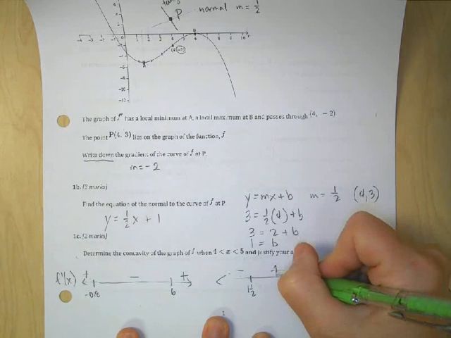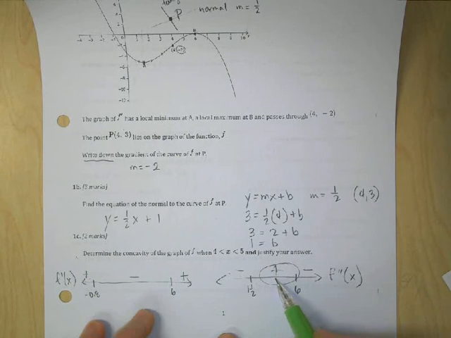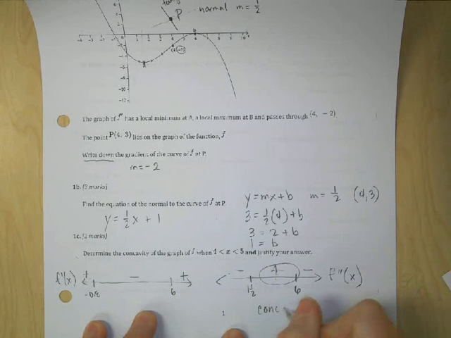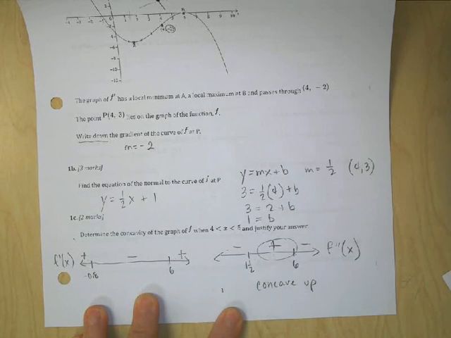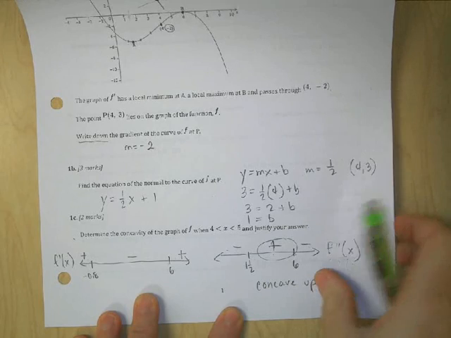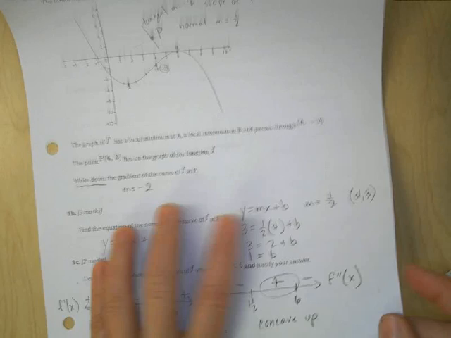Okay, so now, since this is the second derivative, this tells me about concavity. So I have concave down, concave up, and concave down. So where is the interval between 4 and 5? That's going to be right in here. So it's going to be concave up. My justification is showing the second derivative of the function. Okay, so that was problem 1.